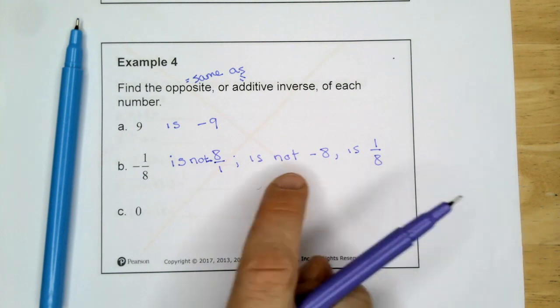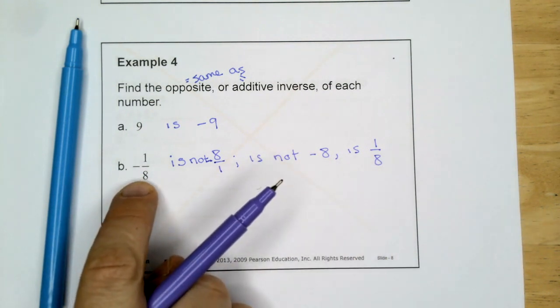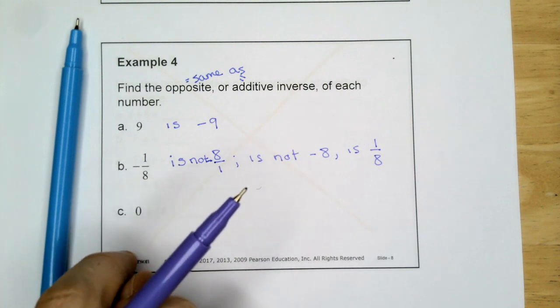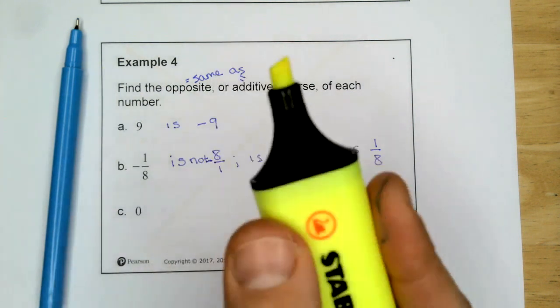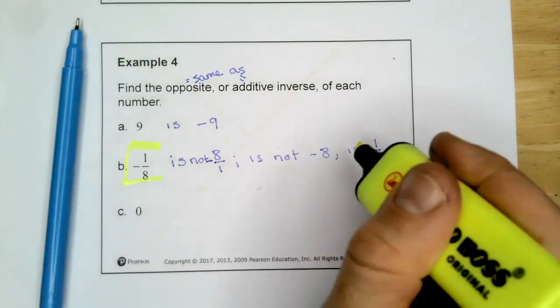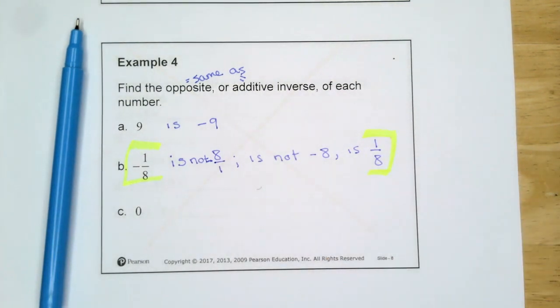The reciprocal of -1/8 is -8, but the additive inverse of -1/8 is +1/8. Okay, I'm just going to make that a little bit clearer.